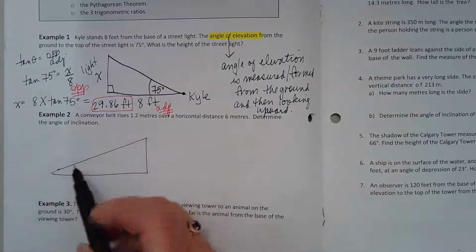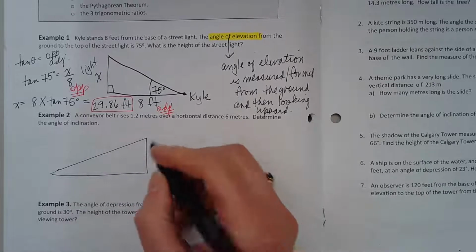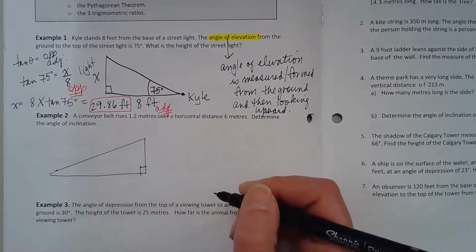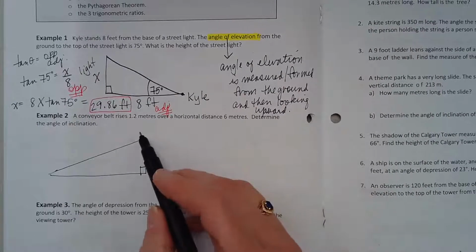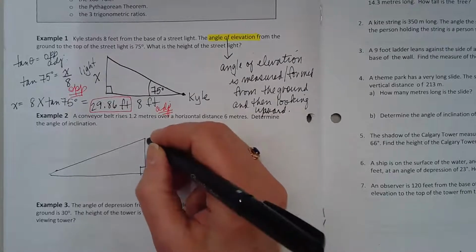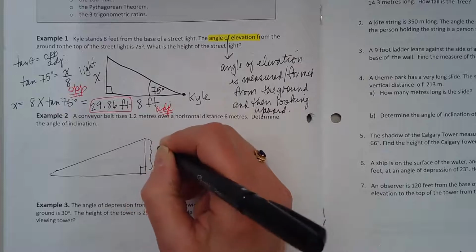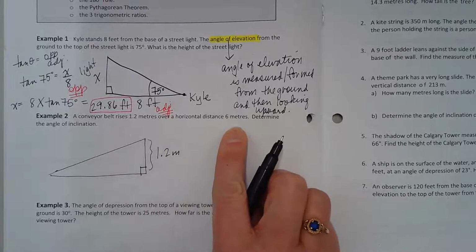I think they put heavy packages on the bottom and then the conveyor belt moves it up to the top of a factory floor or something like that. So a conveyor belt rises 1.2 meters. So I guess it rises a total of 1.2 meters. And the horizontal distance it covers is 6 meters.